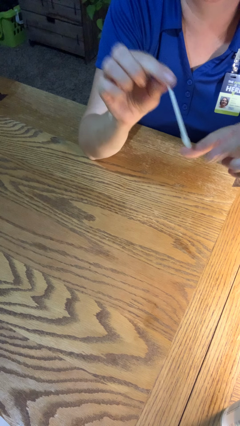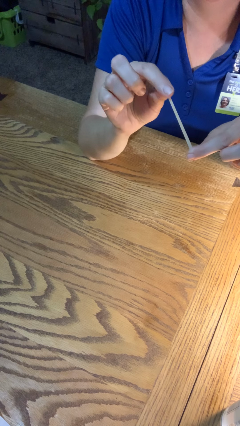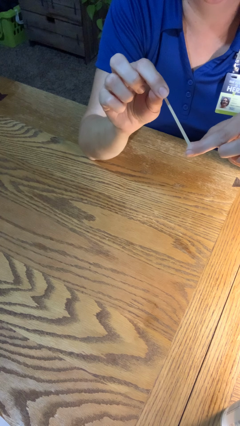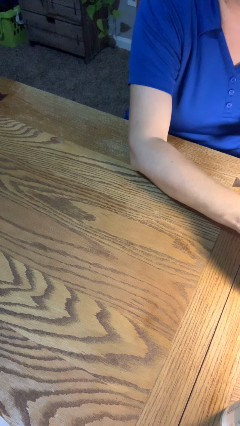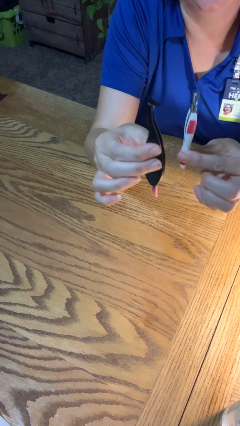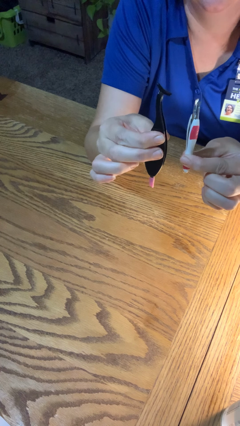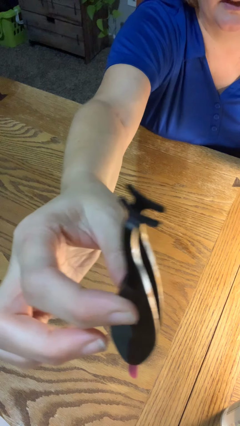So I have just, these are like wax applicators, but it's perfect because you're just using the tip. So I have those. And then I have two different pairs of tweezers. I haven't decided which one I like yet. I use both. This one is the one that's a little bit longer.